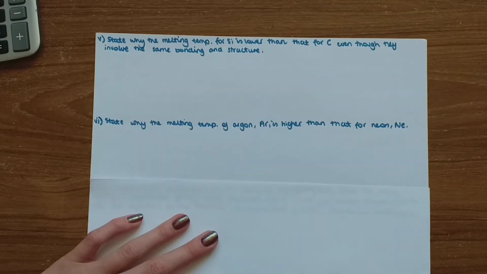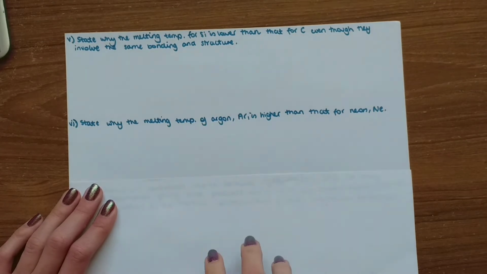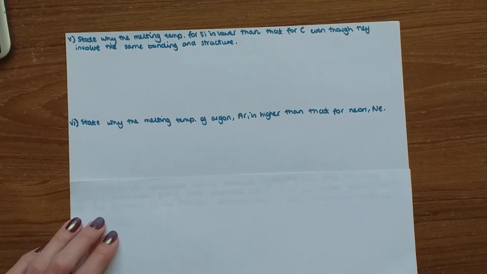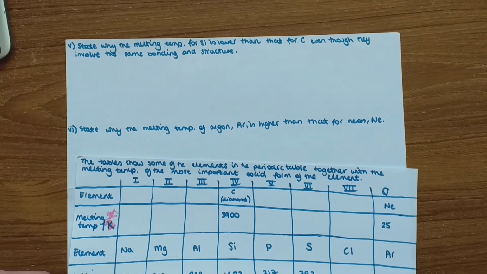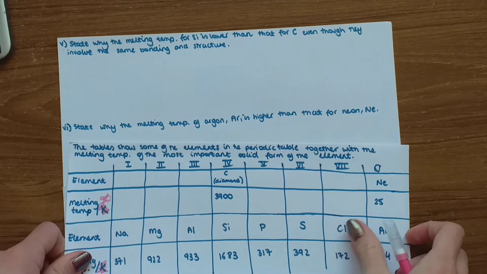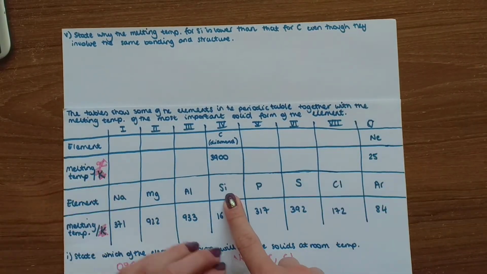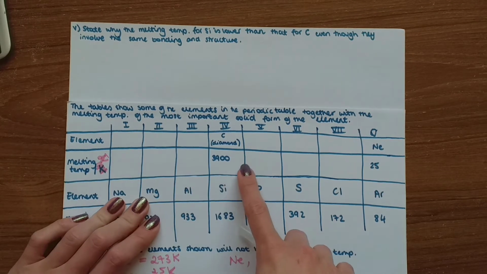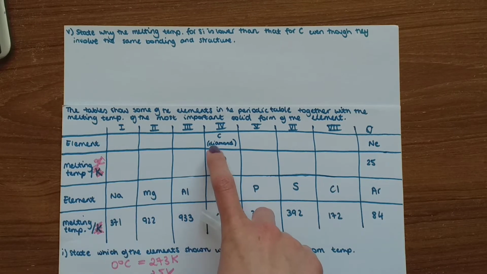Here's the next couple of questions for you, and it says, state why melting temperature for silicon is lower than that for carbon, even though they involve the same bonding and structure. Let's go back to this page. I'm going to put it right here. We've got our silicon and we've got our carbon. And now we've got to say why the melting temperature for silicon is lower than for carbon.